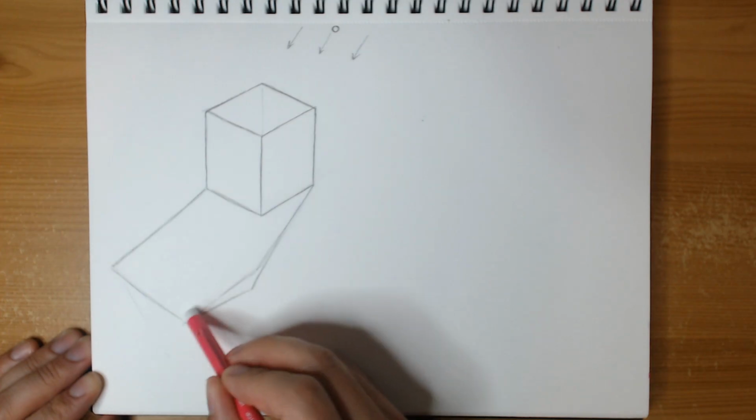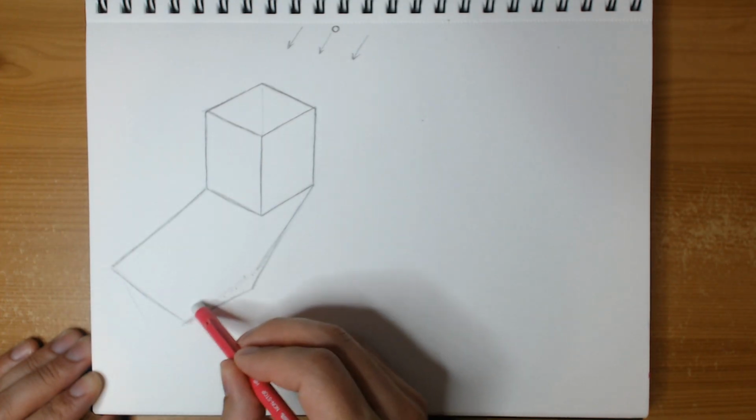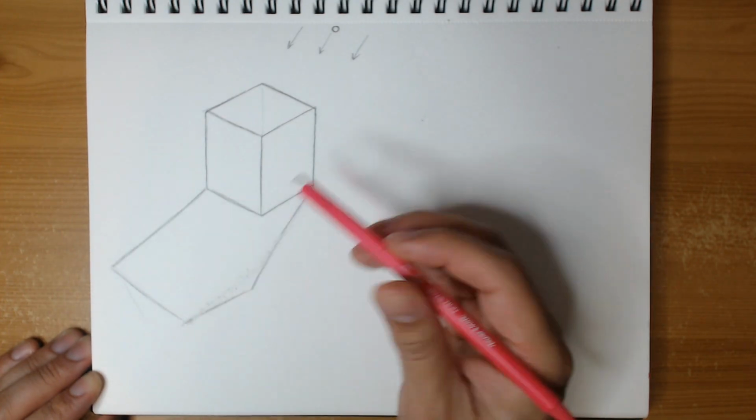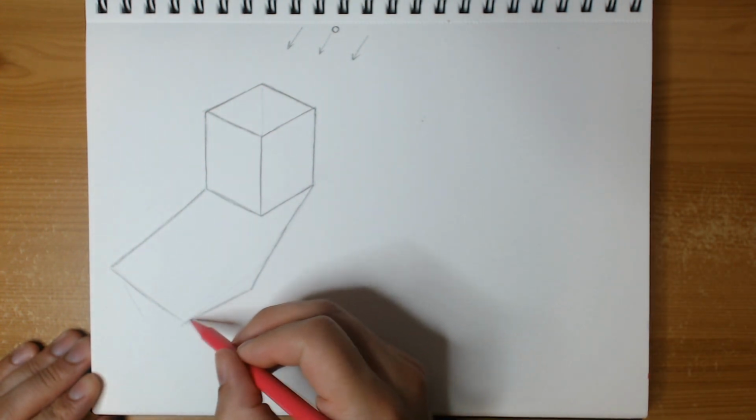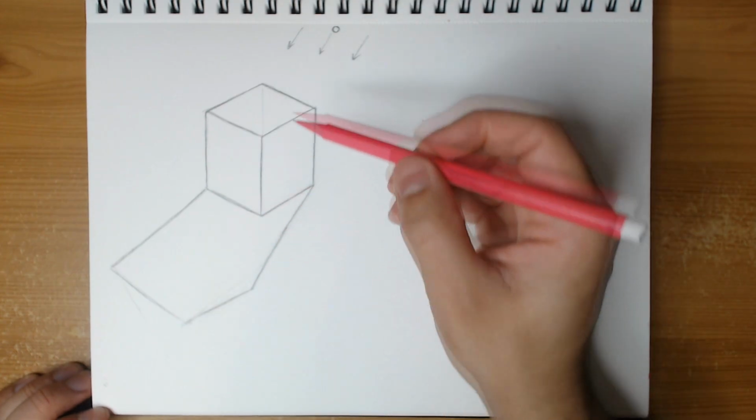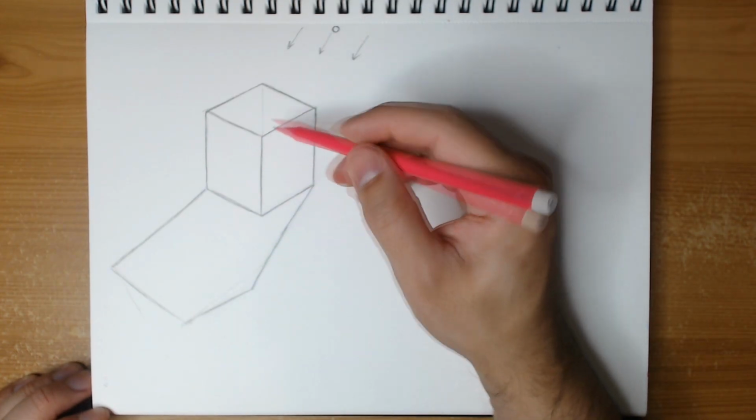Now again, your shadows don't have to be perfect, but if you've got an understanding of where these shadows are and the different surfaces, it's really going to help you out. So before we even go into this shadow for a moment, let's talk about the surfaces of this box.